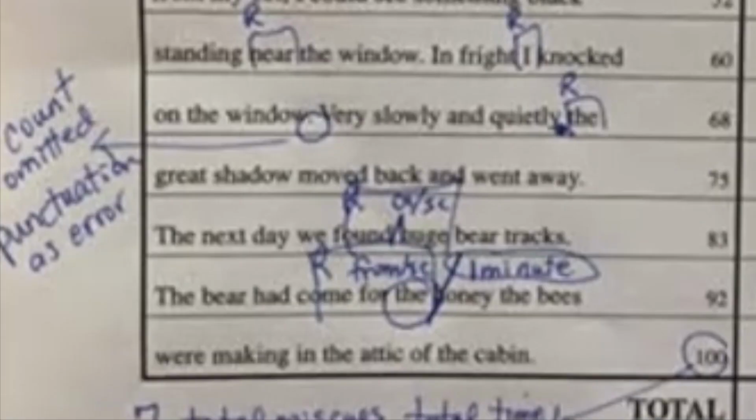The next row, we see that she inserted a word. She said the next day we found a huge bear tracks. She actually put that in there and then realized it and repeated found and corrected. So instead of founding a huge, she went back and said found huge. So she self-corrected as she repeated.